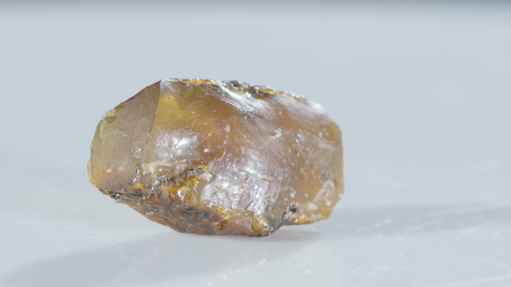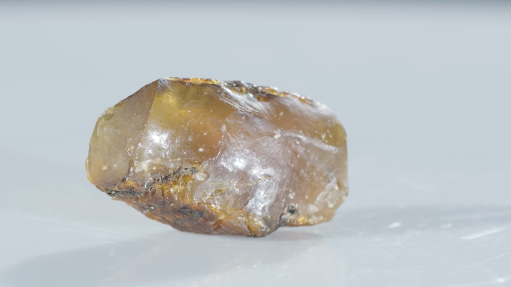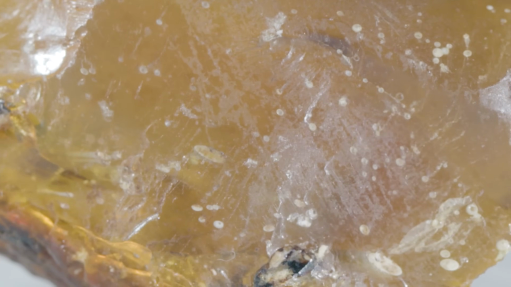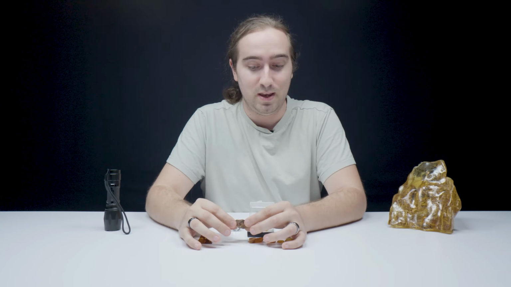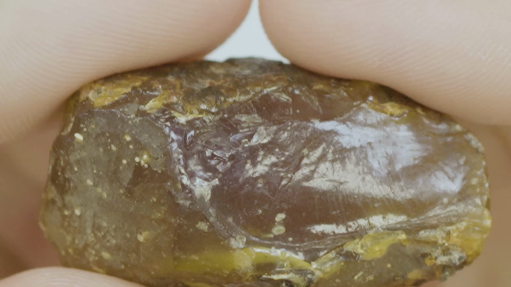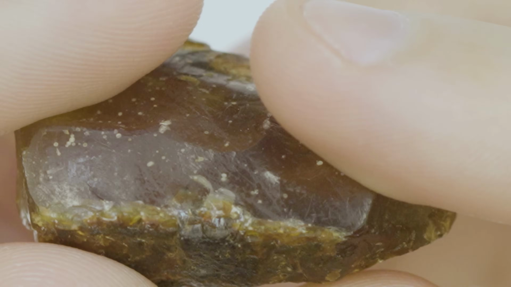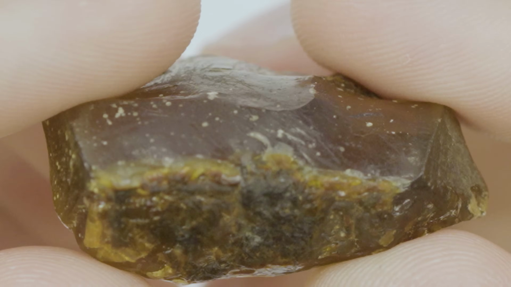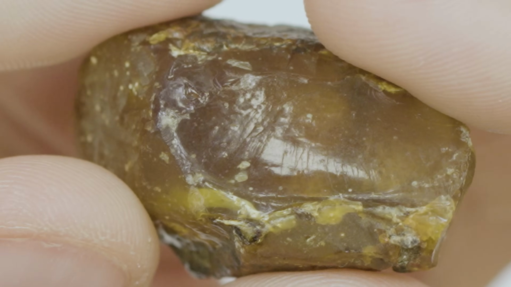Now, one thing that's really unique about this piece of amber is it doesn't contain any bugs. And you may think that maybe I just got an unlucky piece. There are a couple possible reasons for this. One of these reasons is rapid hardening. If the amber cooled too quickly or hardened too quickly, there wouldn't really be any time for bugs to get in there in the first place.